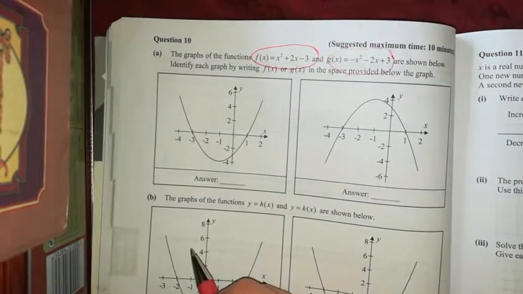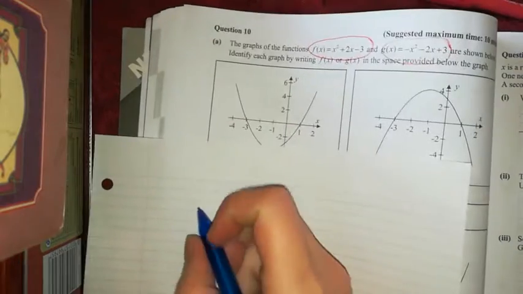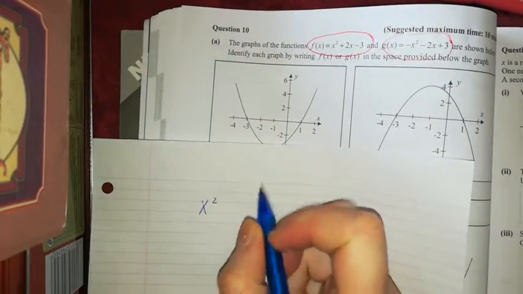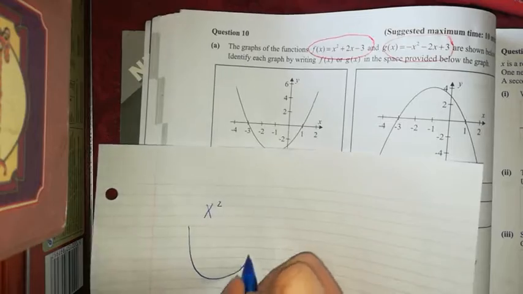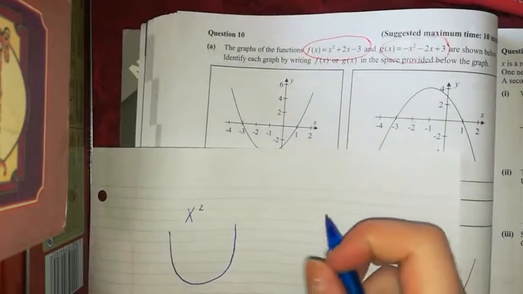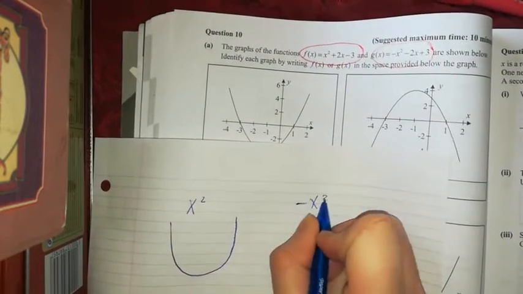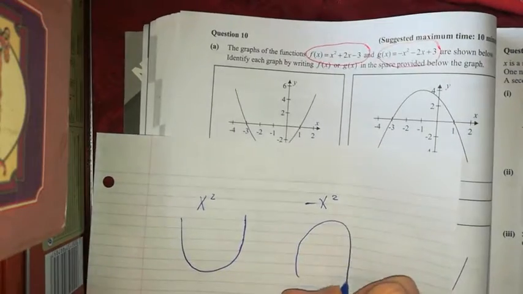Identify each graph by writing f of x or g of x in the space provided. Well, firstly, the first way I could identify is, say if I have a graph and the x squared is a positive x squared, then the graph is going to be U-shaped. But if I had a negative x squared, then the graph is going to be N-shaped.